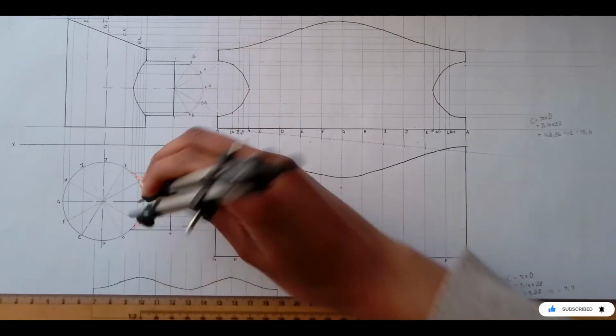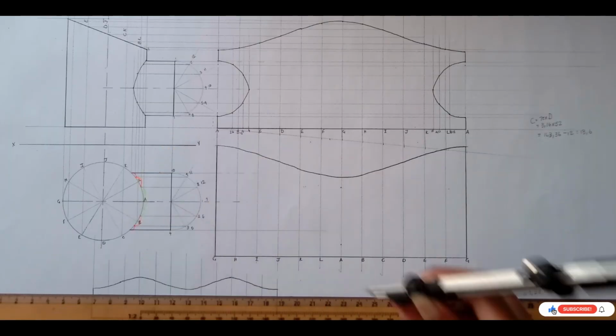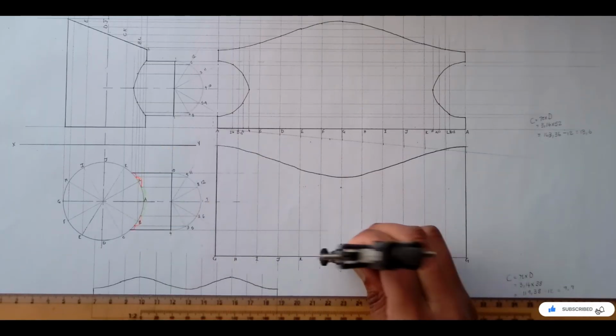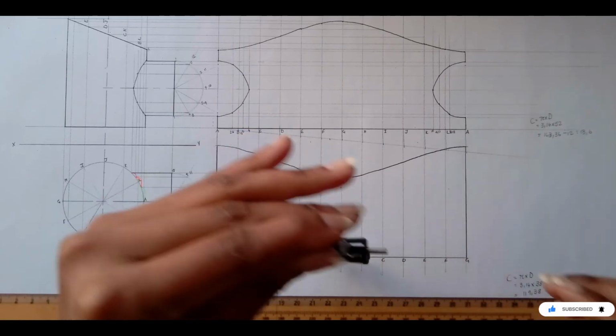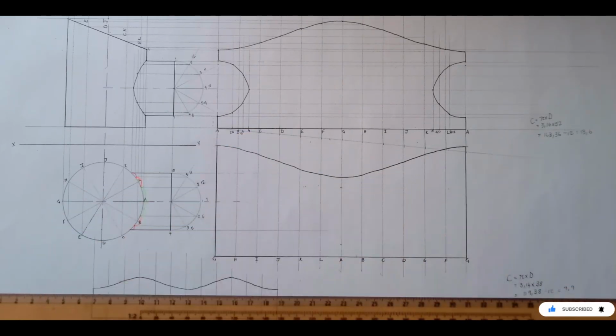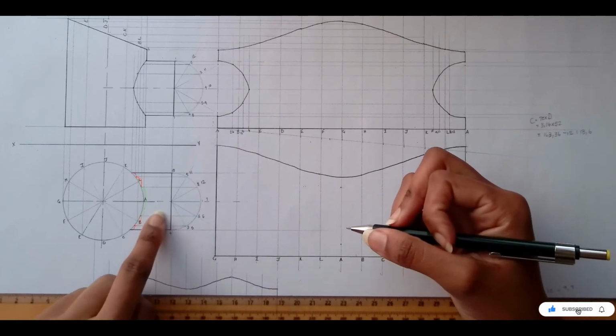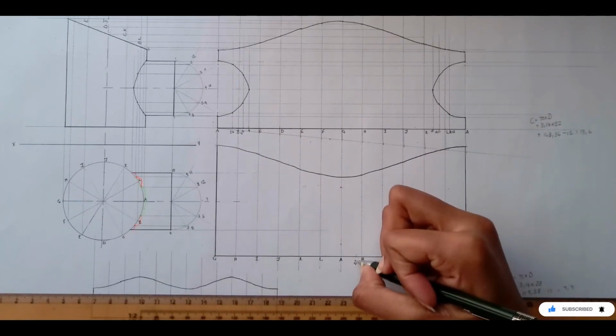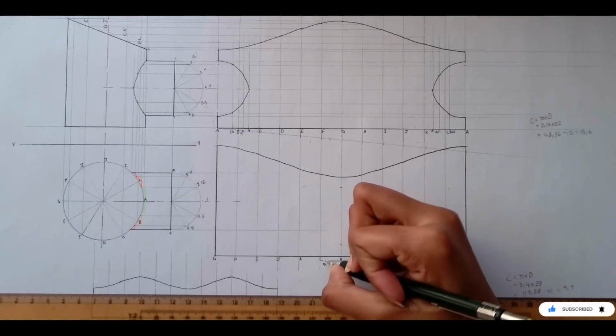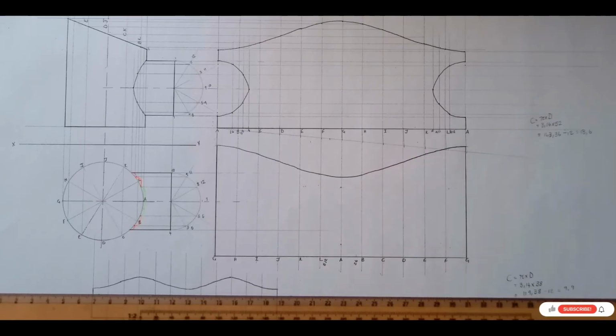So this is from A to 2, 6, and 8, 12. On the side of B, we have 2, 6. And this side we have 8, 12.